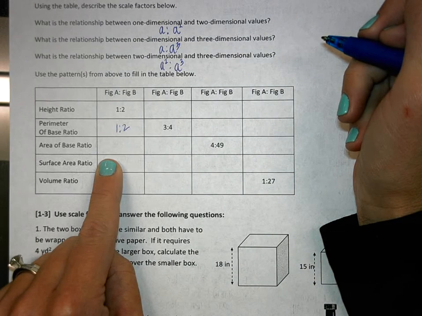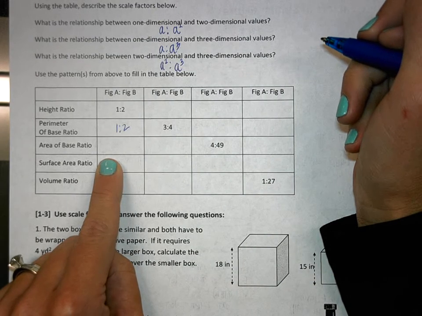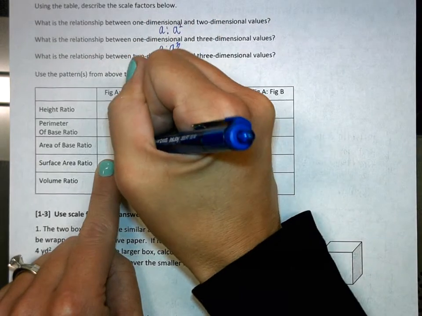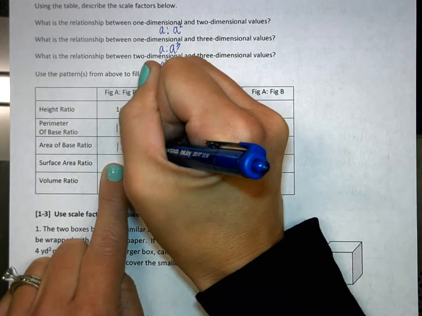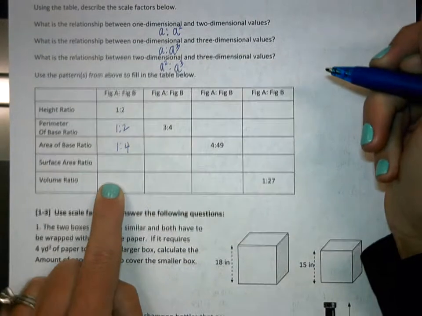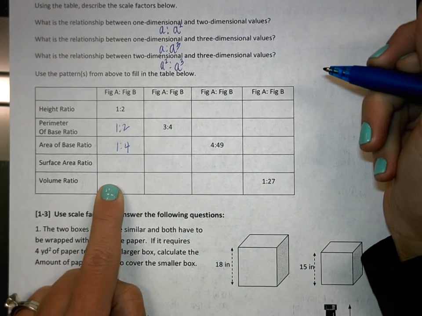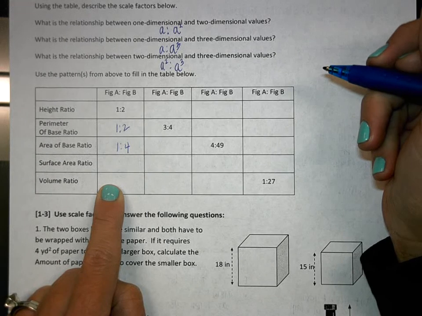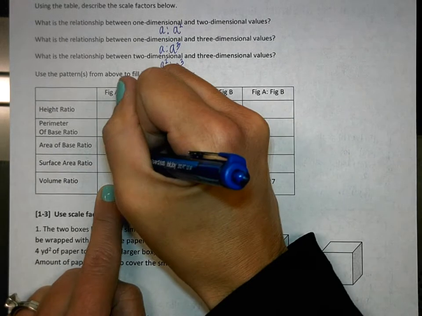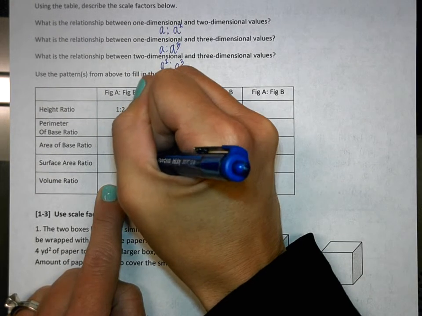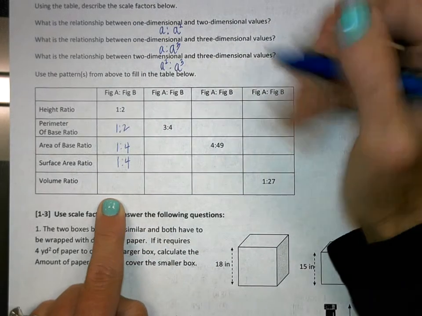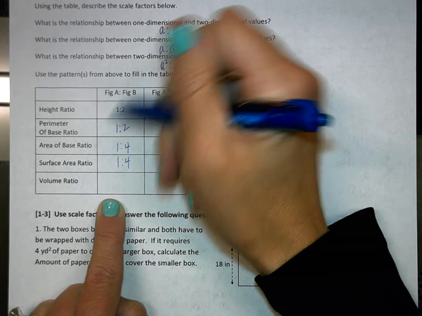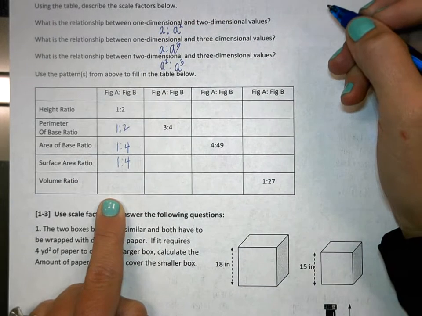It's going to be squared, right? Two-dimensional. So we're going to square it. And so 1 squared is 1, and 2 squared is 4. Surface area, is it one-dimensional or two-dimensional? I mean 2 or 3 or 1. Are we going to square it or cube it? Square it. So this will also be 1, 2, 4. And then volume, and you're always taking the original one-dimensional ratio. What's the volume going to be? 1 to 8.